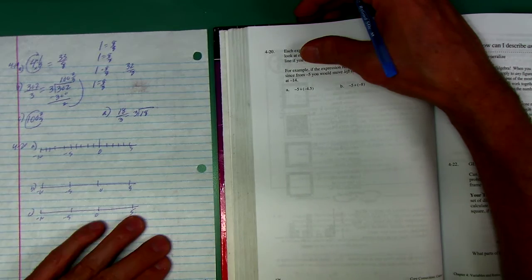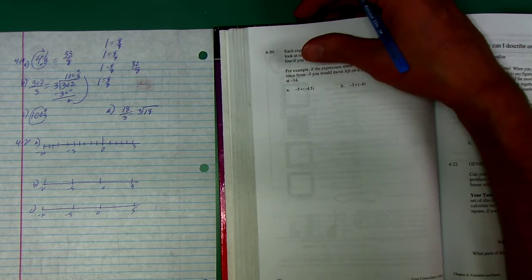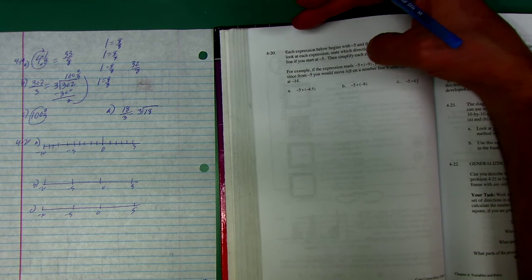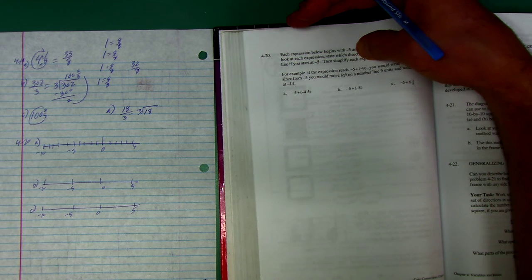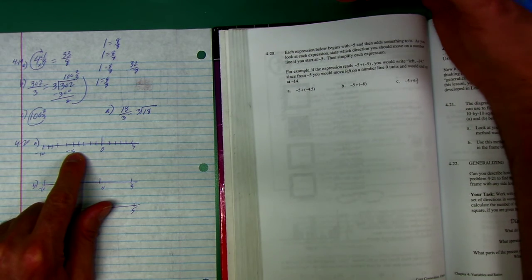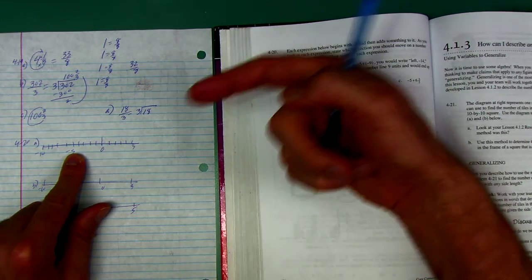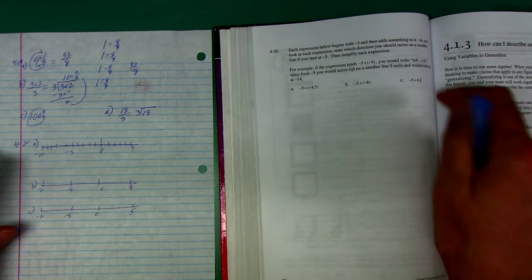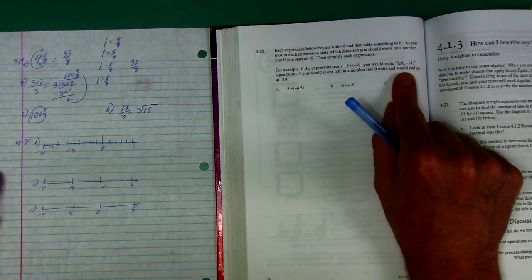So that means we're going to get the answer, right? The first one, for example, if the expression is -5 plus -9, would you go left? -5 plus -9, I'm going negative, more negative, huh? So I'm going to the left, 9 more spaces, and then I get -14.